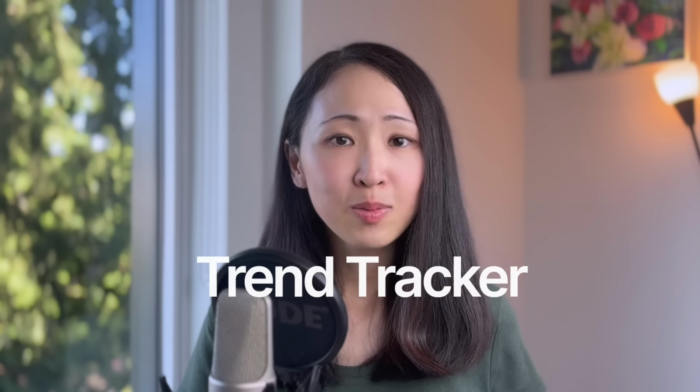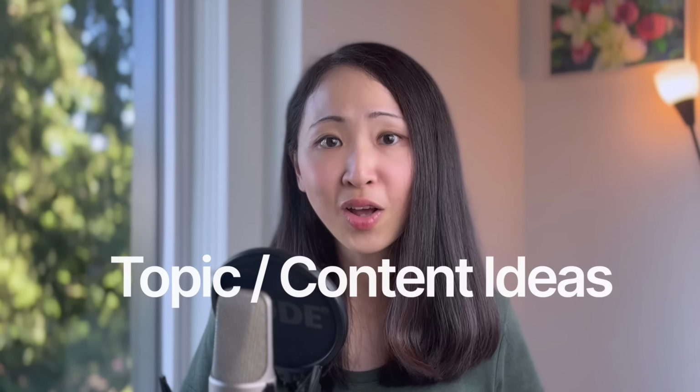The next, social media trend tracker. Perhaps one of my favorite ways of using Perplexity is to find recent trends in any topic. So with Perplexity Labs, you can build a trend tracker that monitors conversations across social media in any niche you specify and show you what topics are gaining traction recently. So you can adjust your content strategy and identify any content opportunities.